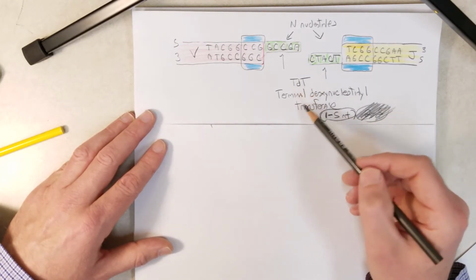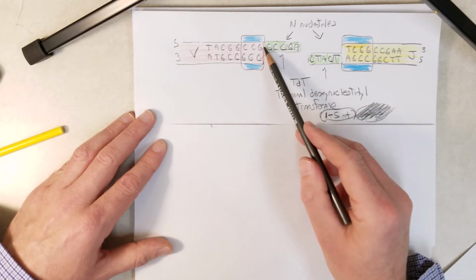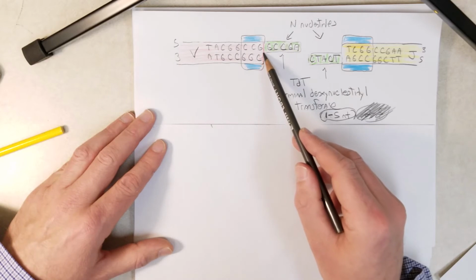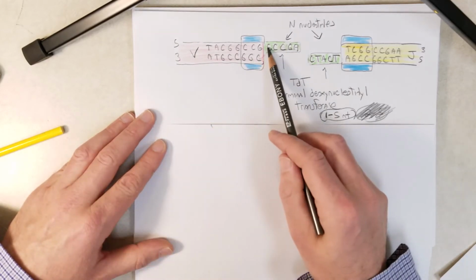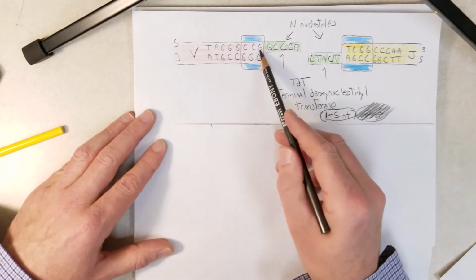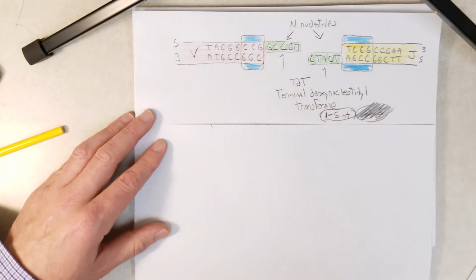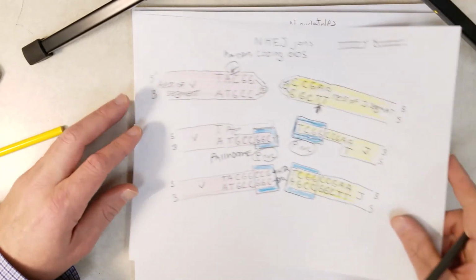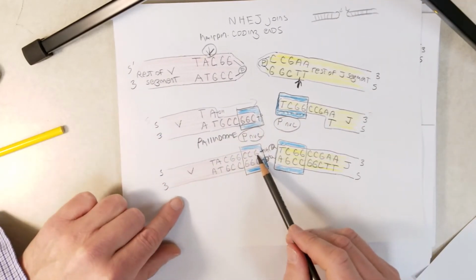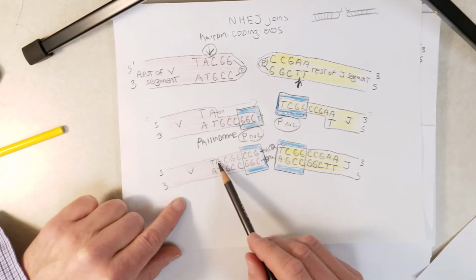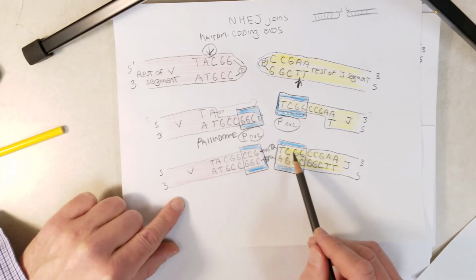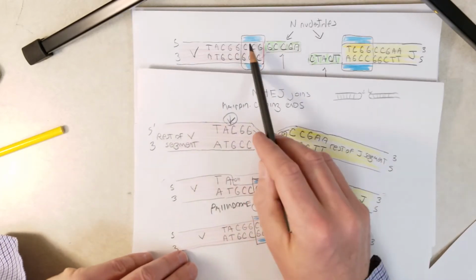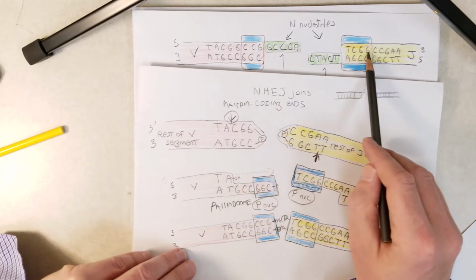The TDT enzyme can add to the ends of the processed coding ends. So if we're continuing from this step, where non-homologous end joining had made the ends blunt, we have our CCG on this side and TCGG on this side, CCG on this side, TCGG here.